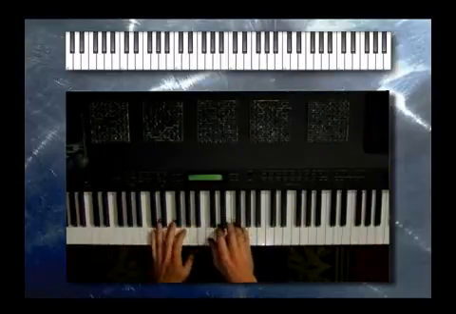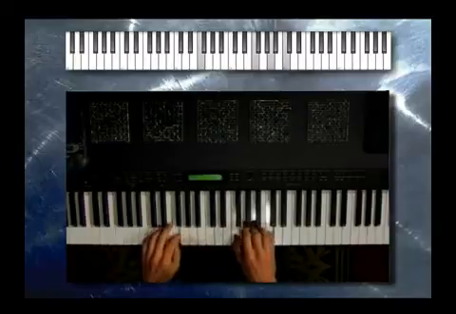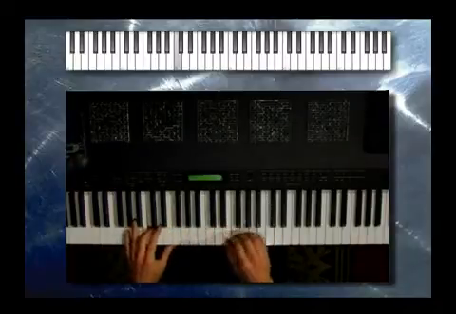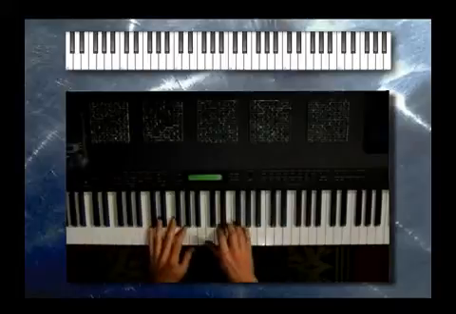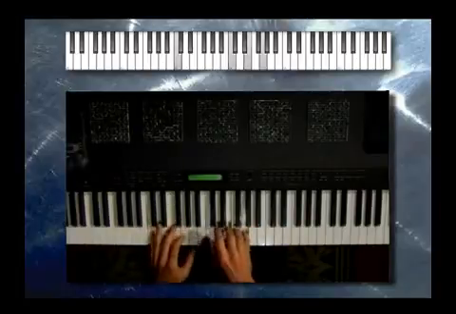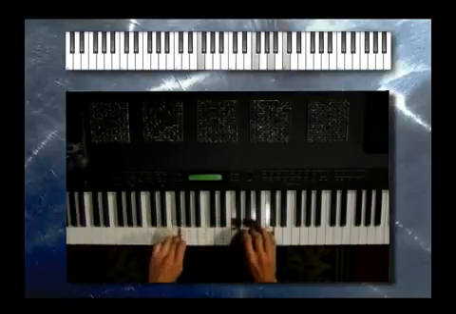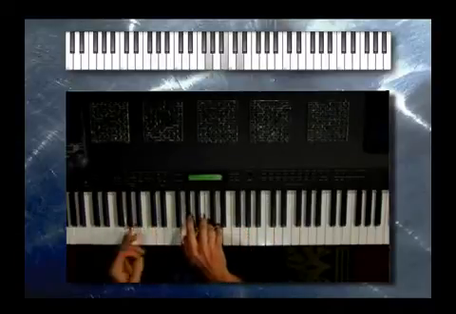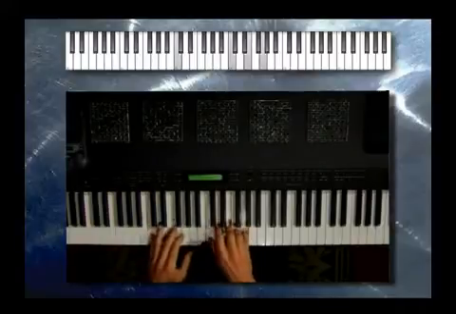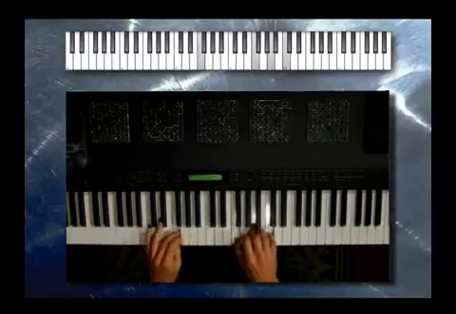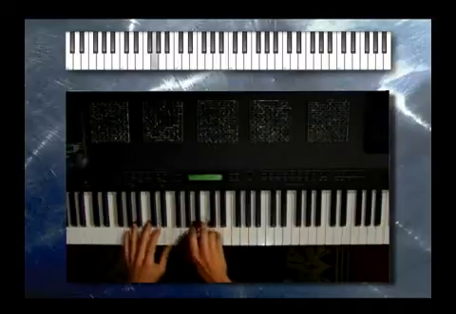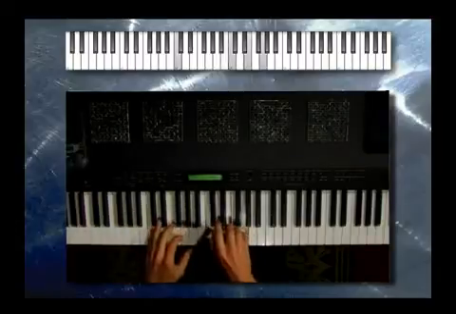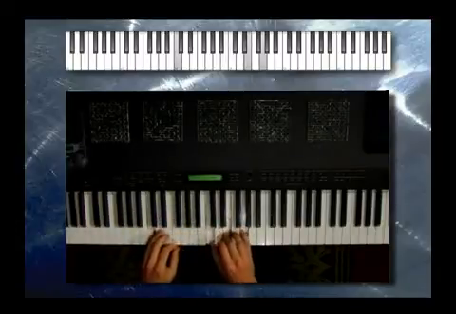Now I'll hum the bass note. Now you hum the bass note. Now we'll do it together. This time we'll use those 3 chords and we'll have an A minor in there also. So the progression sounds like this.